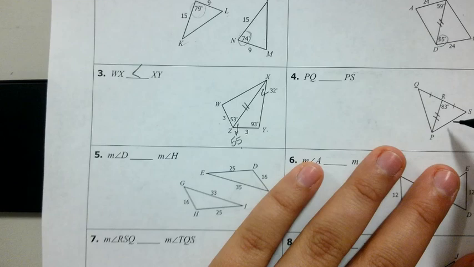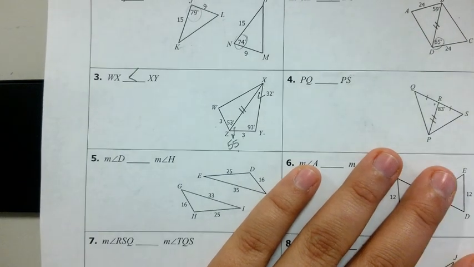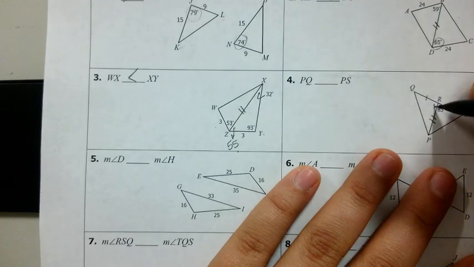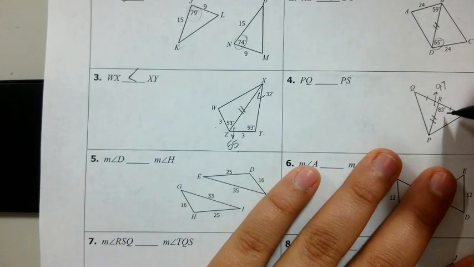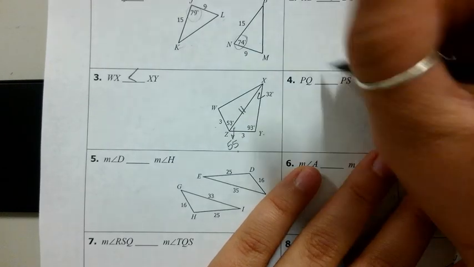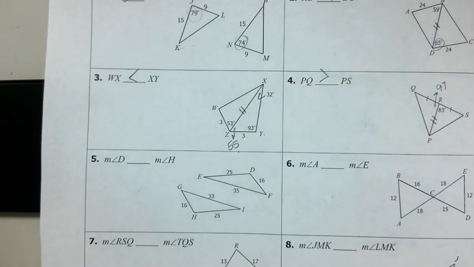They share this side. We need to figure out what this angle is. Those two angles make a straight line, so 180 minus 83 is 97. That means 97 is greater, so QP is going to be greater.